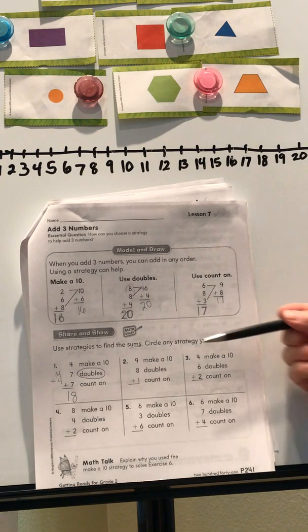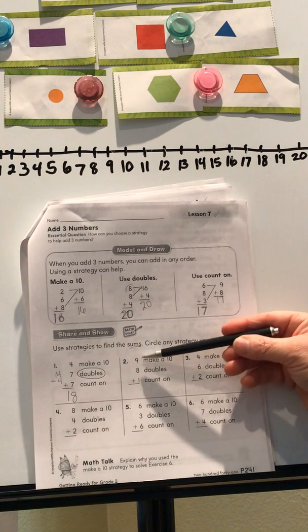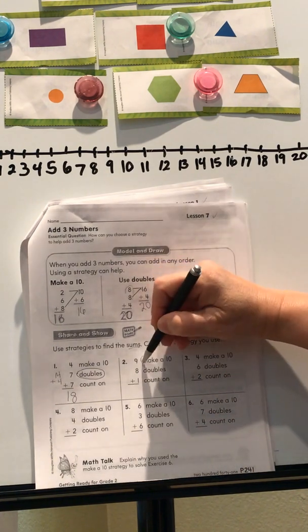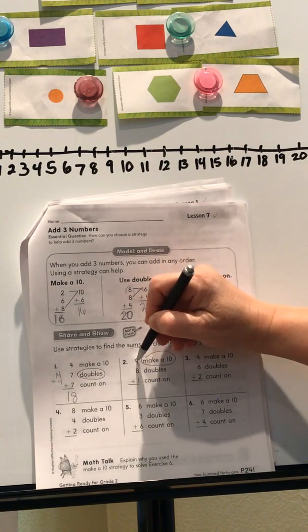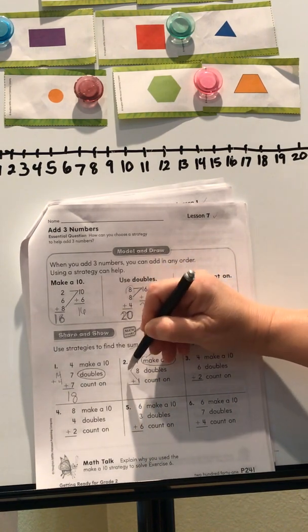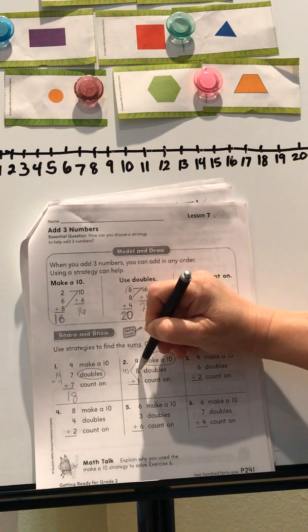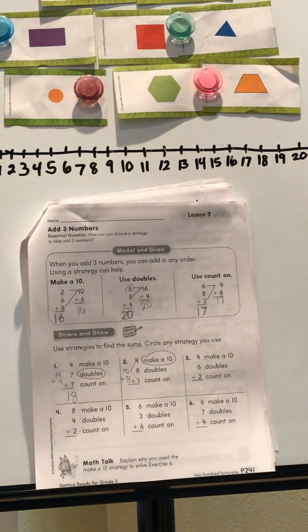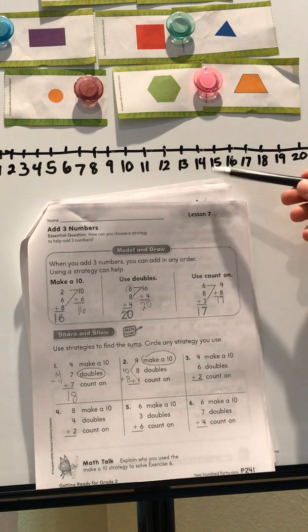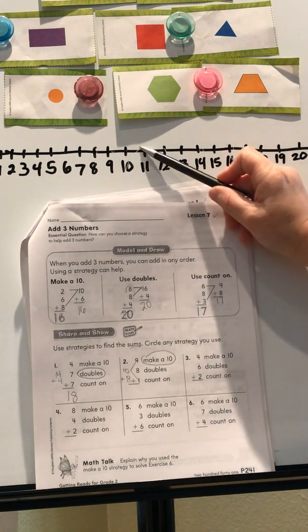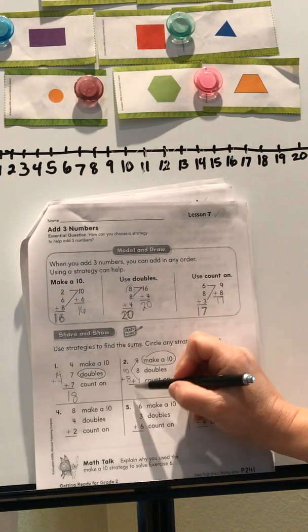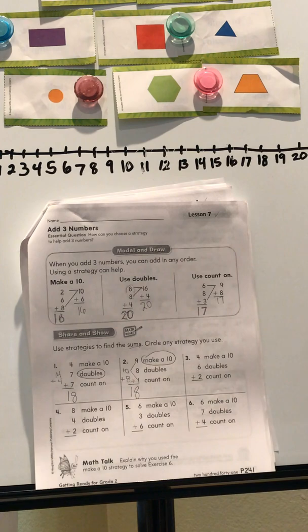Okay? This one, if I see 9 and 1 more, oh, I know that makes a 10. So I'm going to make a 10 strategy. So 9 and 1, that makes 10. Then I need to only add 8 more. And I know 10 plus 8 is 18. If you don't remember that, you go to your number line. 10 plus 8. 1, 2, 3, 4, 5, 6, 7, 8. But it makes it easy when you add a 10, because 0 is an easy one to add to.